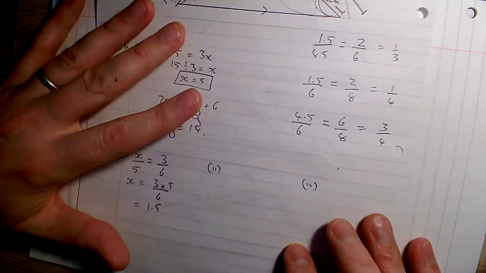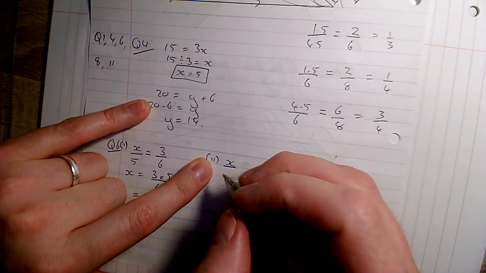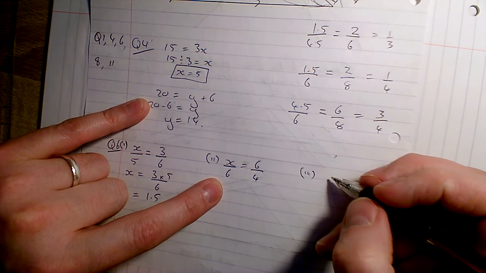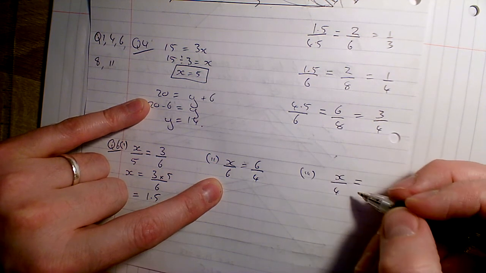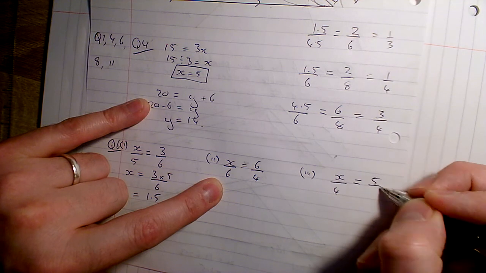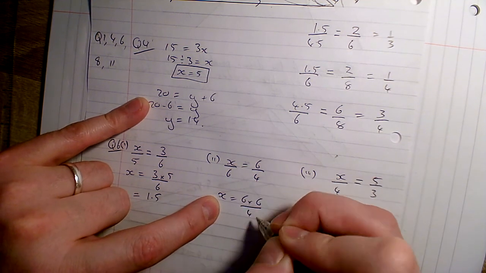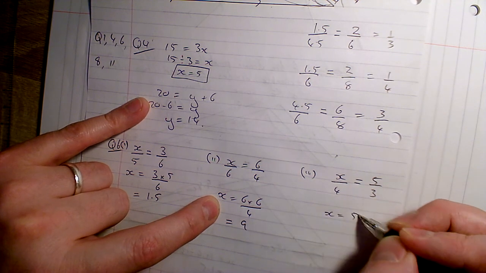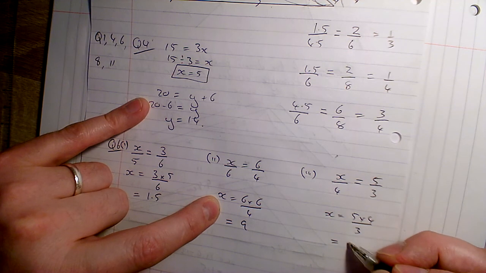So for part 2, x over 6 equals 6 over 4. And for part 3, we're saying x over 4 equals 5 over 3. Okay, to finish that, x equals 6 times 6 over 4. 36 over 4 is 9. And here, x equals 5 times 4 over 3, which is 20 over 3, which is 6 2/3.